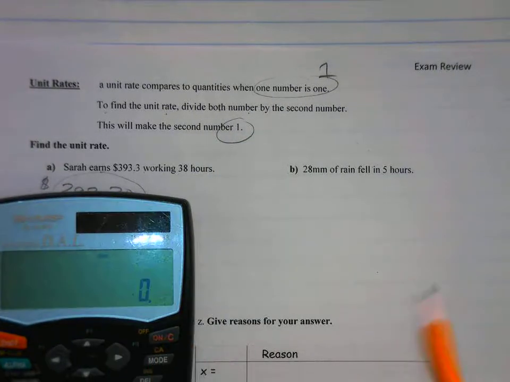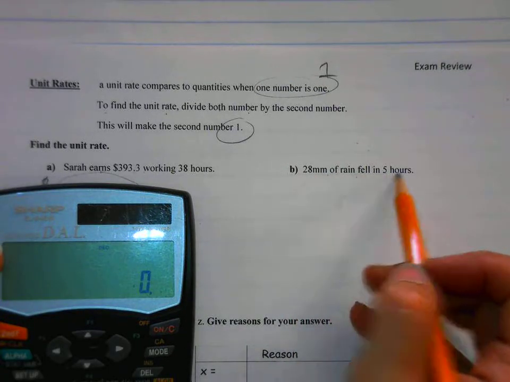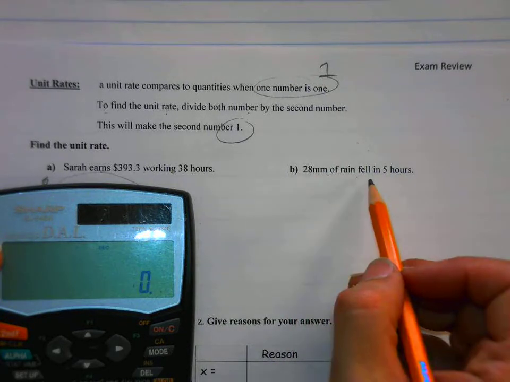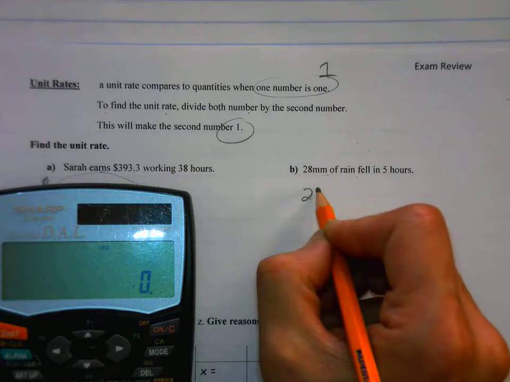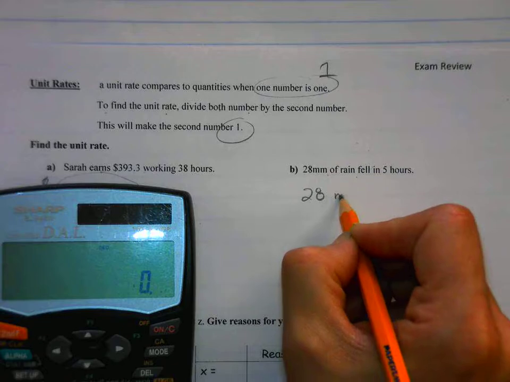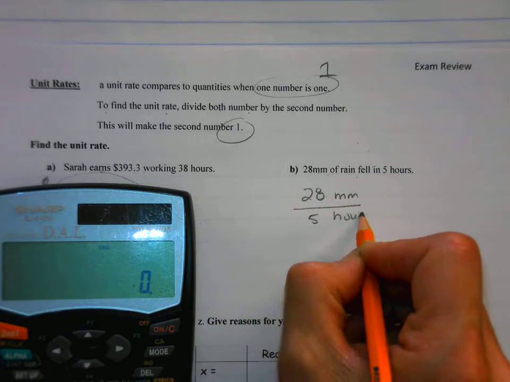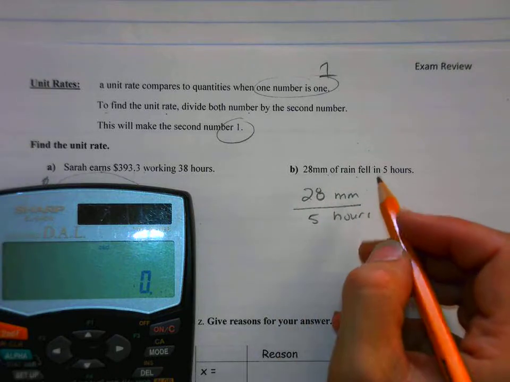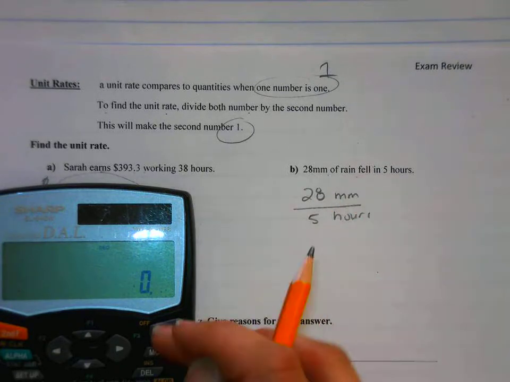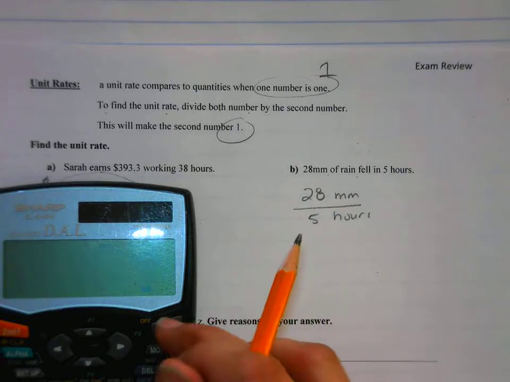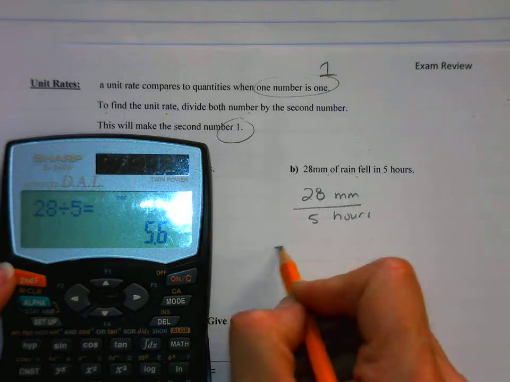Let's do part B. This is rainfall. 28 millimeters of rain fell in 5 hours. So they want us to find out how much rain fell in 1 hour. So you take your 28. I like to put my units in. I know some people don't. But this tells me what these numbers mean. So you just do the math on your calculator. You can't put millimeters in your calculator. So you go 28 divided by 5, and that's 5.6.